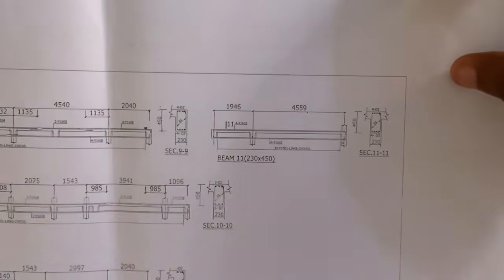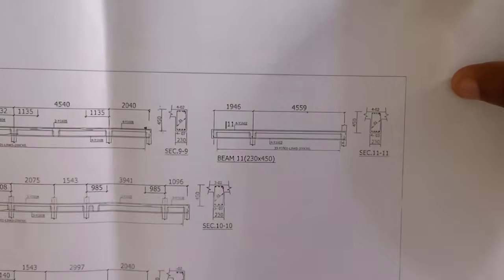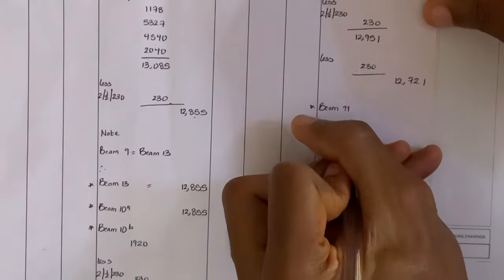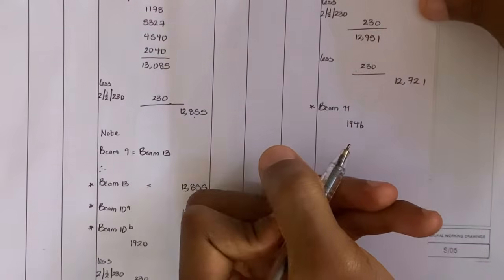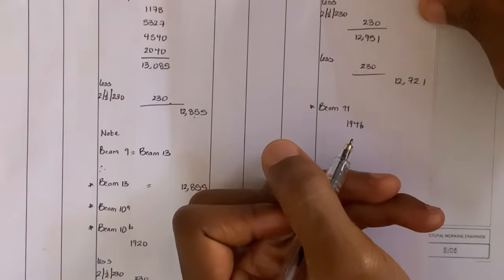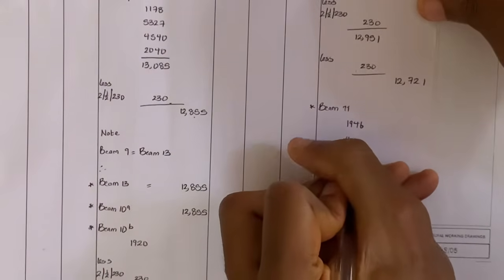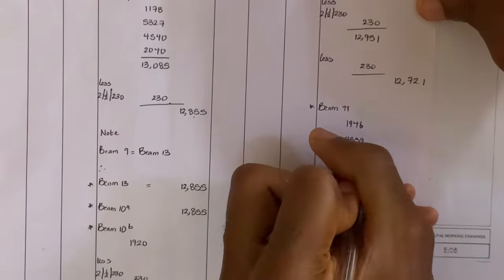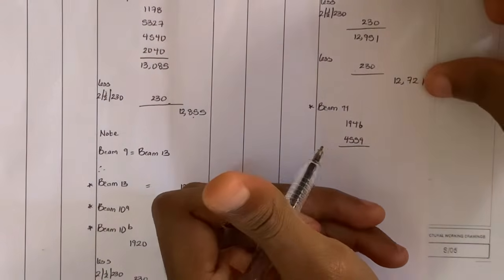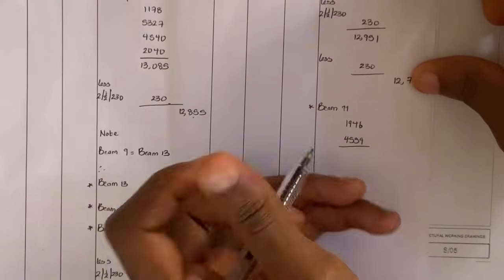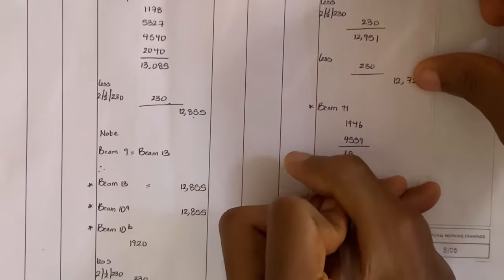So now we'll have to add the 2 of them together to give us the total center to center dimension for this beam 11. So 1,946 plus 4,559. We're going to be having a total of 6,505.